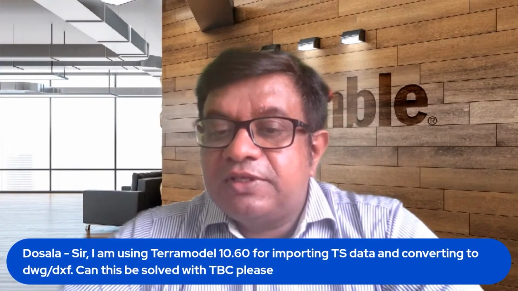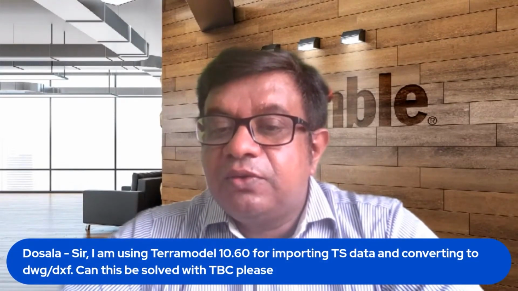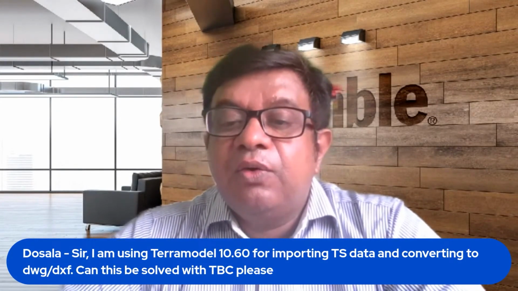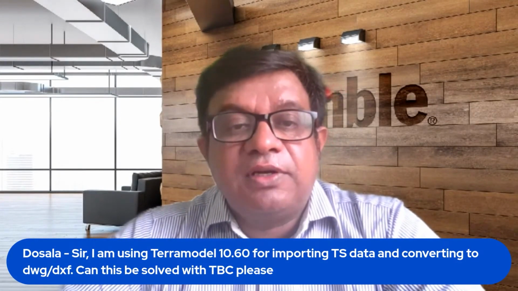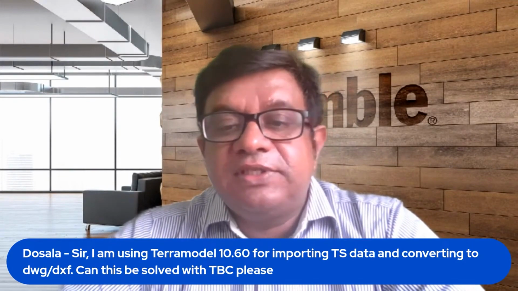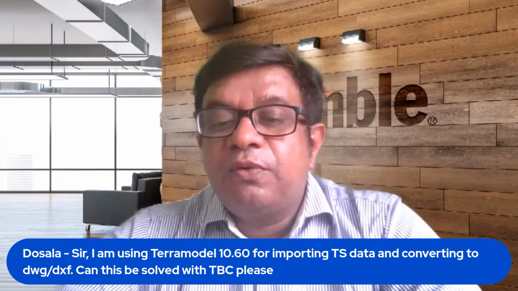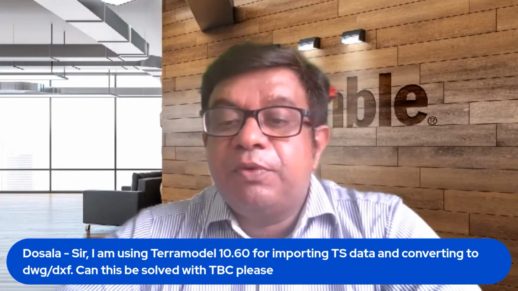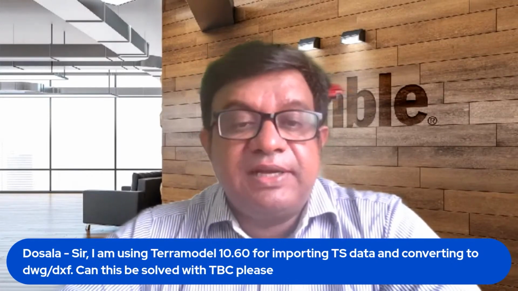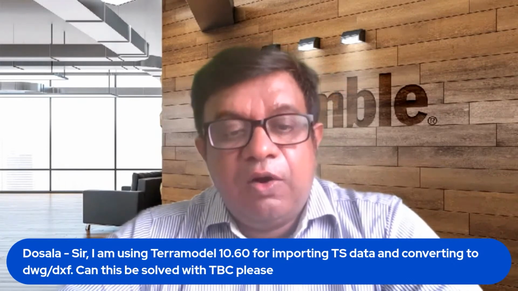Okay, so somebody is saying that I am using Terra model 10.6 for importing TS data and converting to TAWG DXF. Can we resolve this, TBC, please? Yes, definitely. As I informed you, we have all the modules of Terra model available inbuilt in the TBC software. So we can always import all the data which has been read by Terra model. So we have got options there as well.